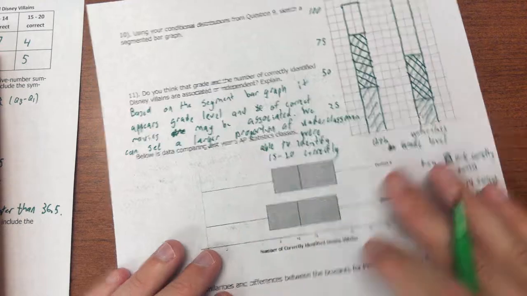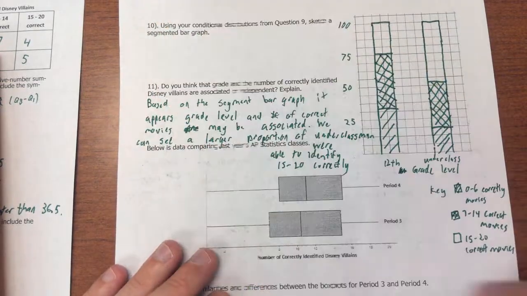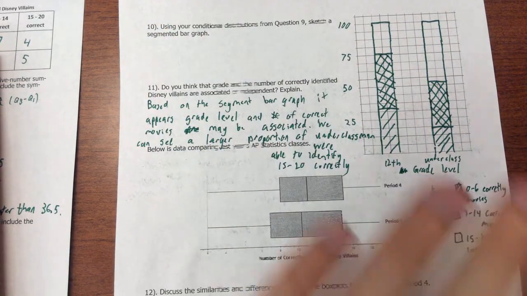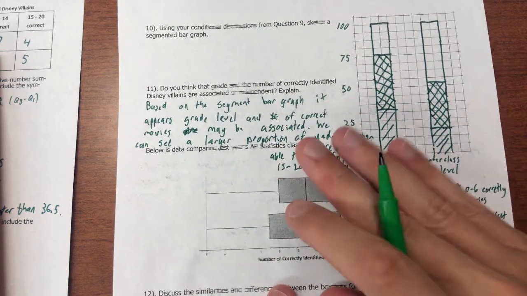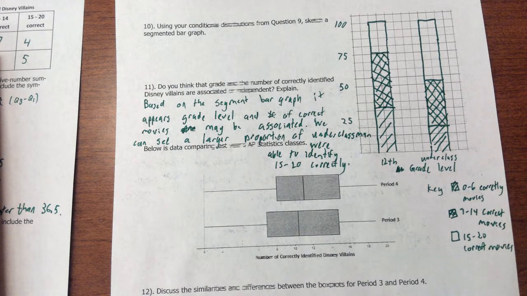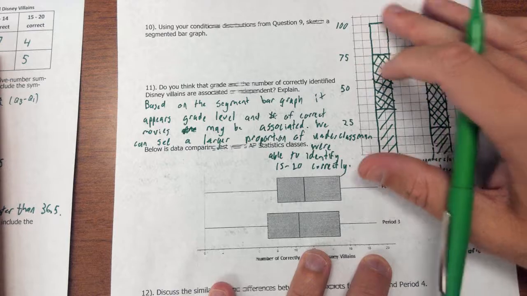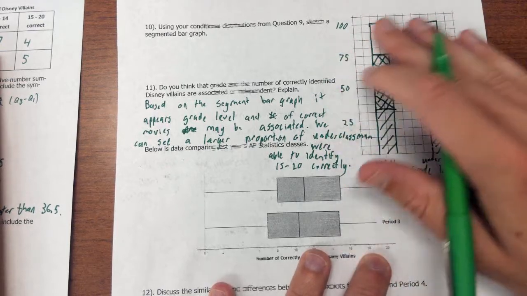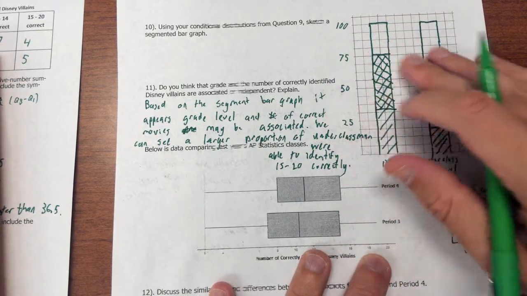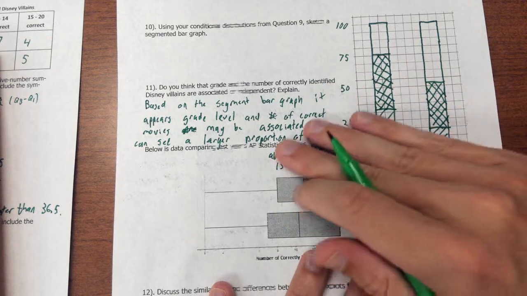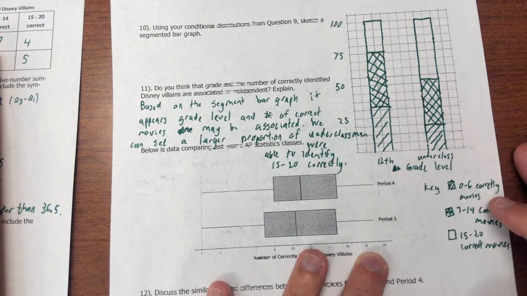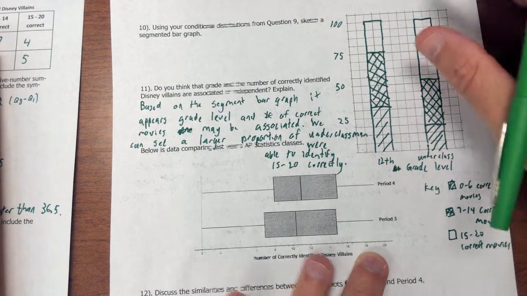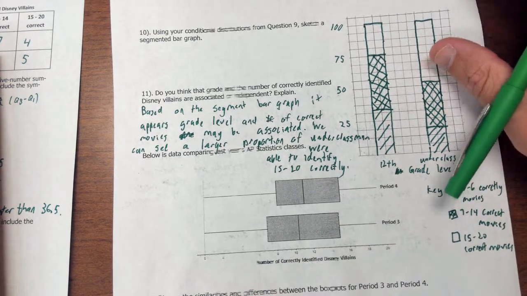And I might include the actual proportions from 8 and 9 on there to justify that as well. So that might be one thing that I would add to this, is give an actual percentage since I calculated those. However, if we don't know exactly, like if I was just given the segmented bar graph, I would say this would be satisfactory. Or just the fact that these bars are different would also indicate that there's an association. All right.